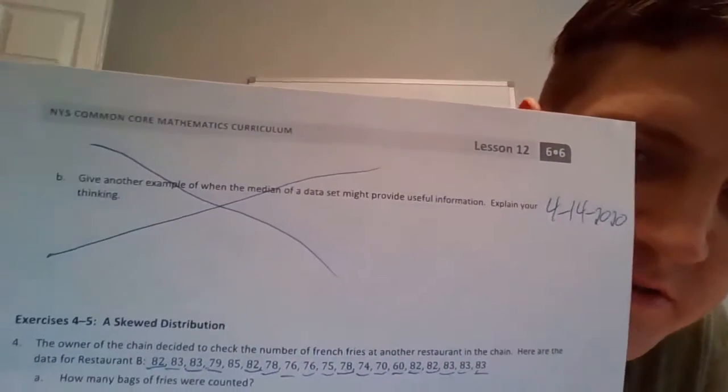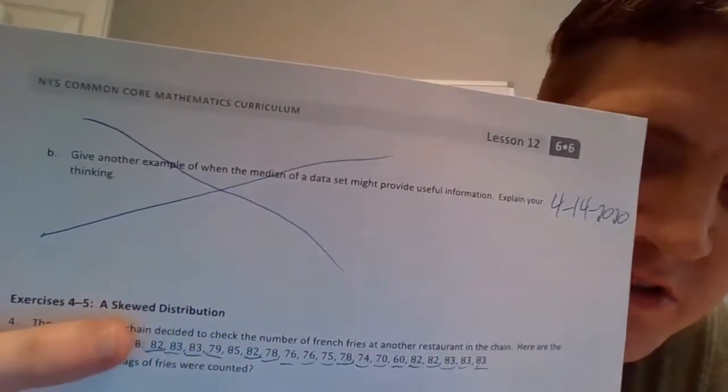So to finish off what it's asking on 4, it says, here are the data for restaurant B. So here's the competitor's data, and they give you a long list of numbers down here. There's the data of how many French fries are typically in a bag when you're ordering fries from the restaurant. Pretty simple question on A: how many bags of fries were counted? Well, we know how to do this.